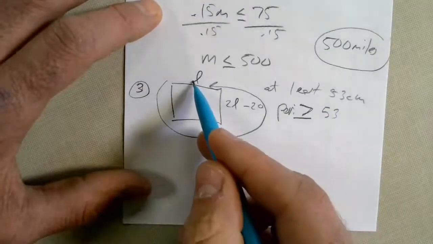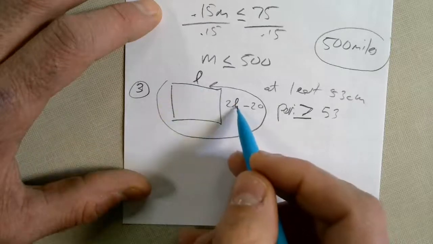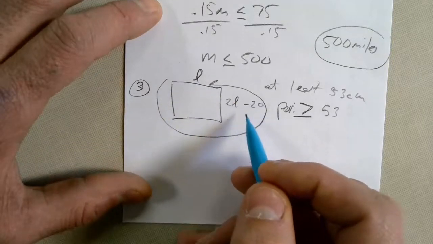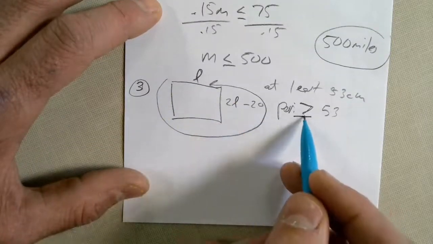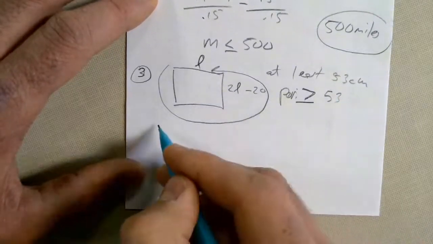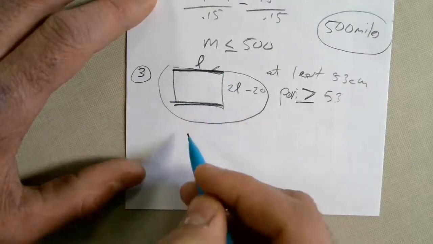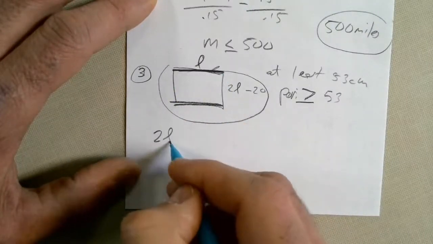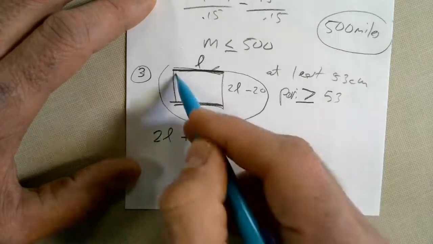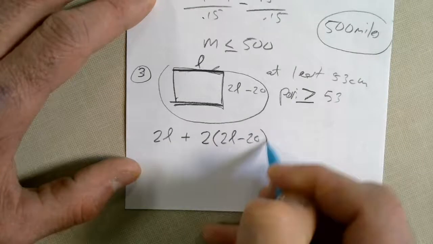Now we already picked a variable here. The length of the screen is L. The width of the screen is 2L minus 20. Now, the perimeter has to be bigger than or equal to 53. So let's make an equation. Since the length is counted twice in a perimeter, we're going to have 2L plus these two sides, which is 2 times (2L minus 20).